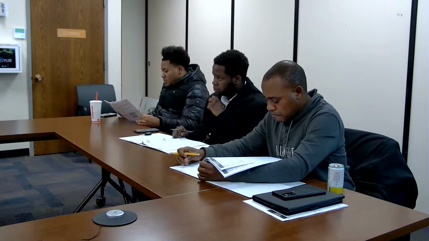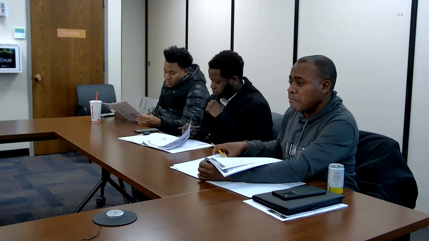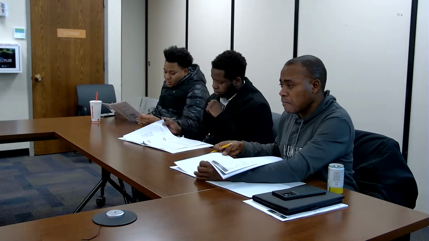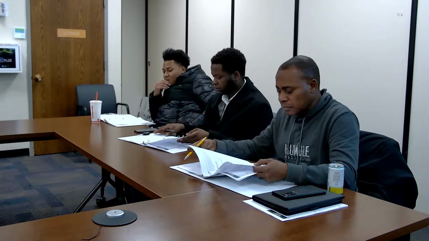The program will provide support and development opportunities for candidates such as our teacher assistants, volunteers, substitutes, and also those individuals who may be college graduates but not teacher education graduates and wish to become a teacher. This would be an alternative pathway for them to become certified and work with PPSD.